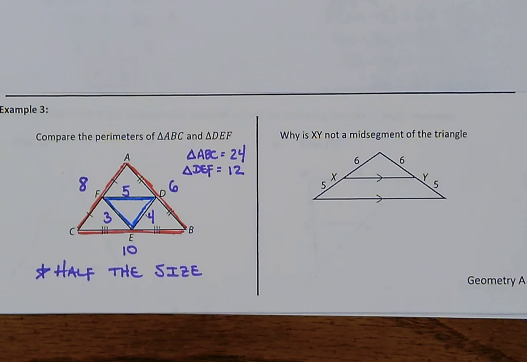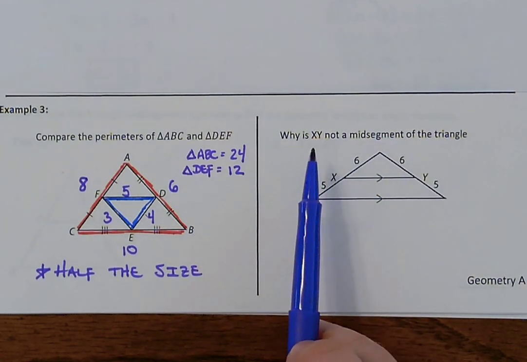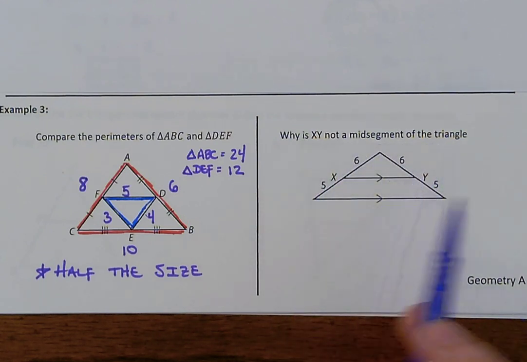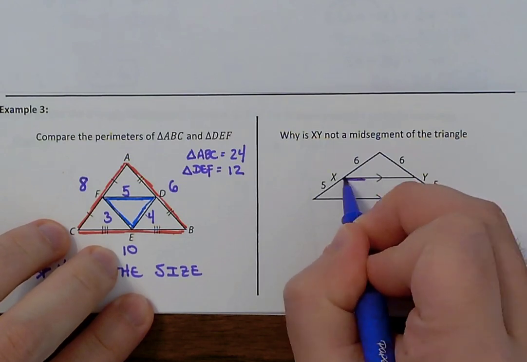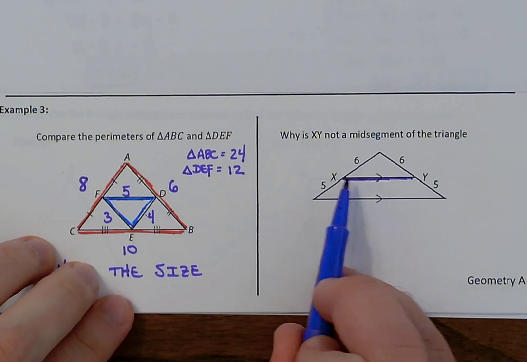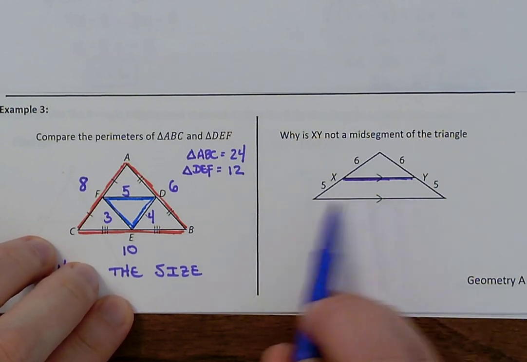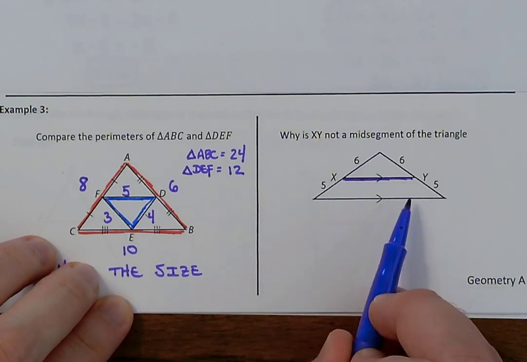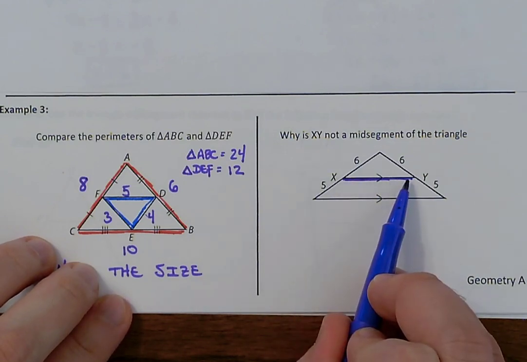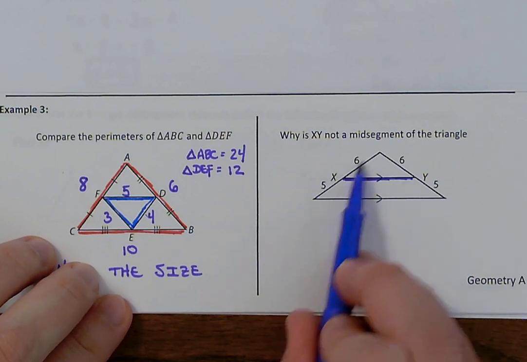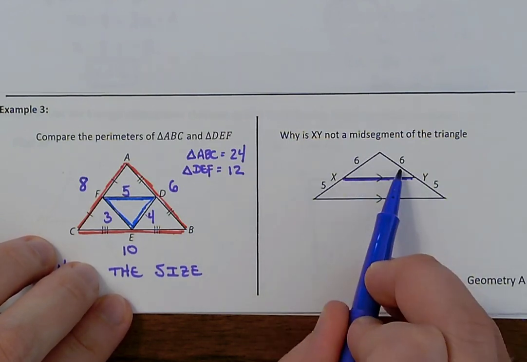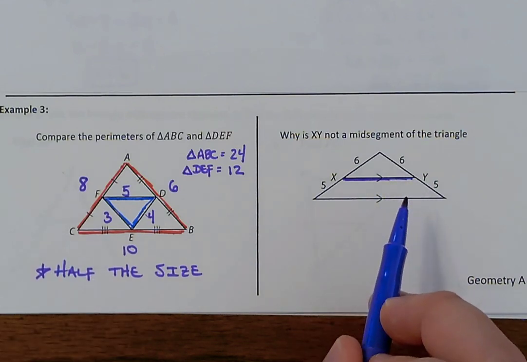All right, and then lastly, for this part, it asks why is XY not a midsegment of the triangle? So why is this segment not the midsegment of this triangle? XY is parallel to this third side here, so that is good, but XY is not at the middle or the midpoint of both these sides, as this is 6 and this is 5, and this is 6 and this is 5.